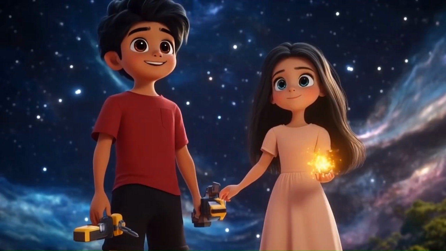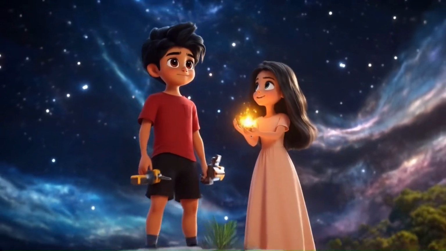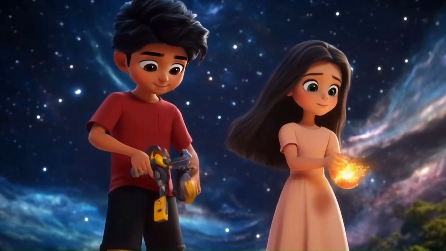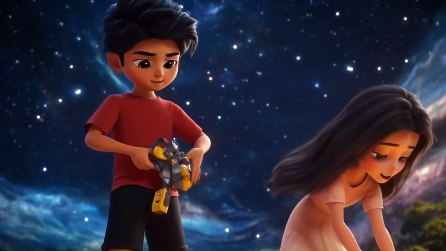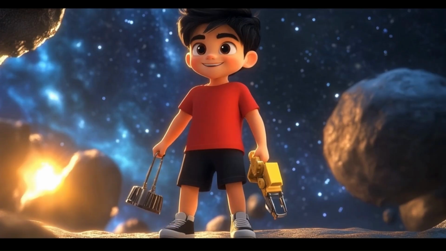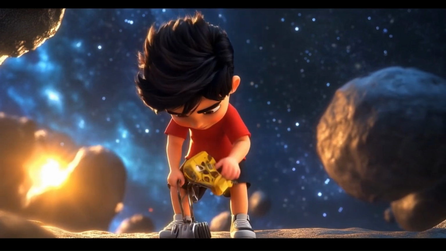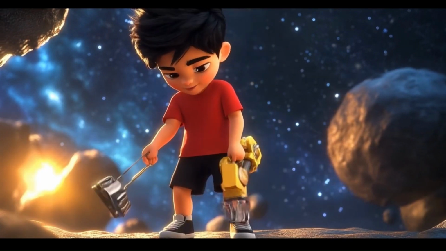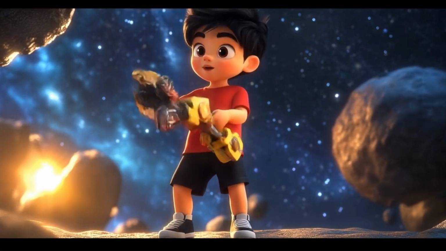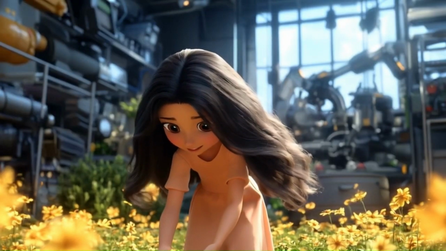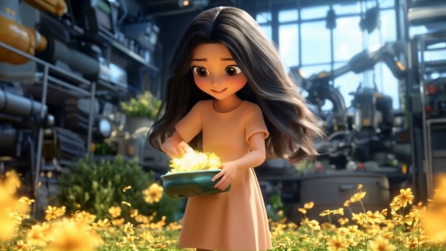Galactic Gardeners. Far beyond the stars, in a galaxy filled with wonders, lived two brave siblings, Caden and Alicia. They weren't just any kids, they were galactic gardeners, tasked with bringing life to the barren corners of the universe. Caden, a young boy with black hair, is adjusting his robotic gardening tools. Alicia is carefully packing glowing magical seeds.